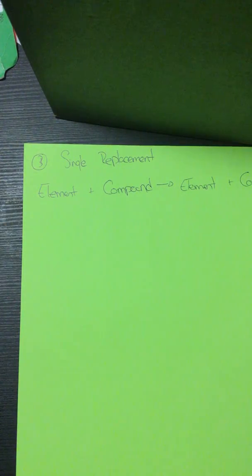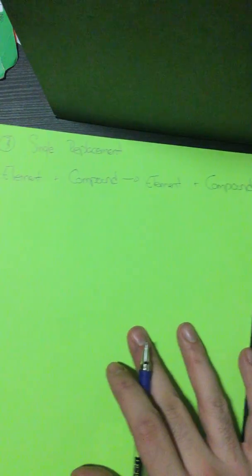So, a good thing to remember when we talk about single and double replacements is that they're always happening inside of the water. So we always are working with some kind of solution.